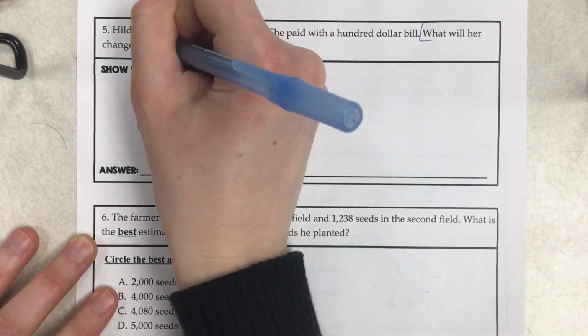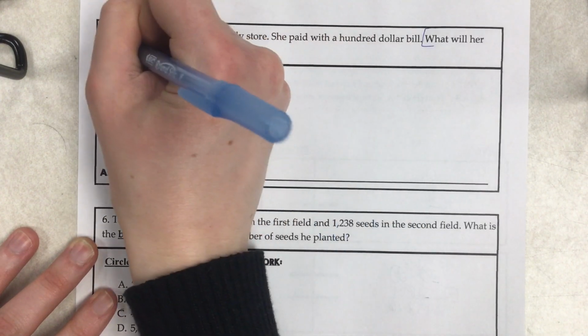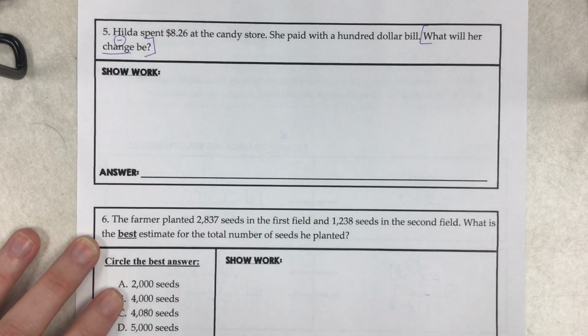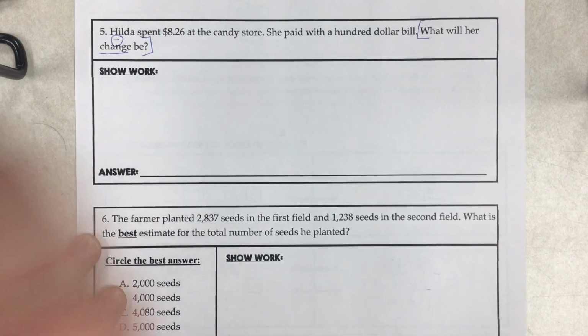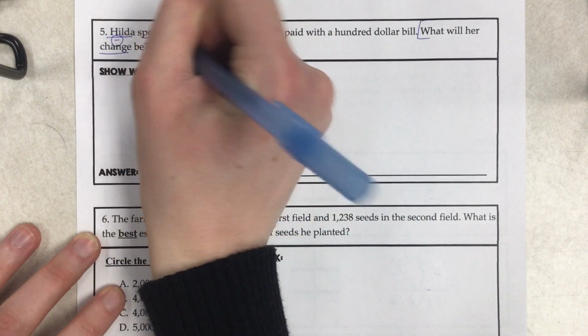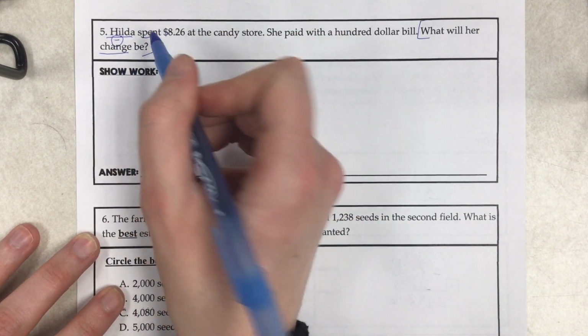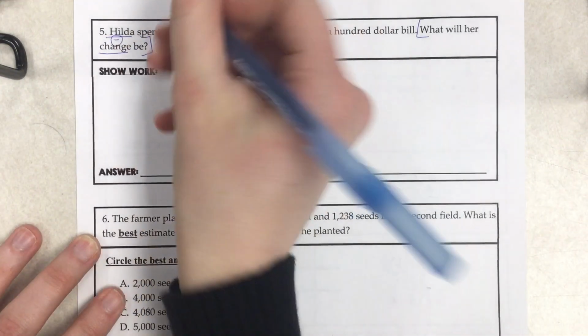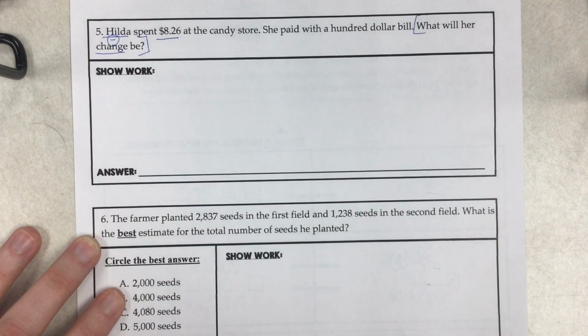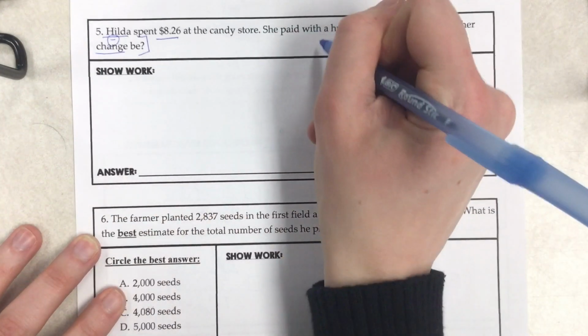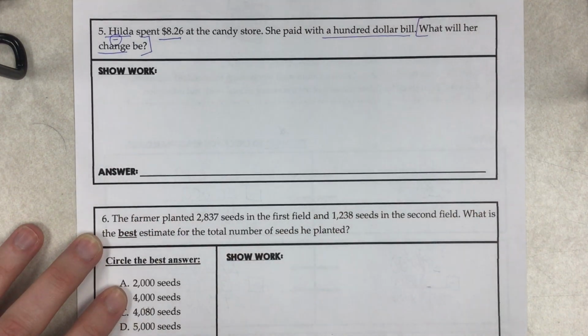Bracket the question. We know change is a hint word for subtraction, so I'm going to put a minus sign there. We have Hilda spent, another hint word for subtraction, so we know we're in good shape. $8.26, and then $100 bill.